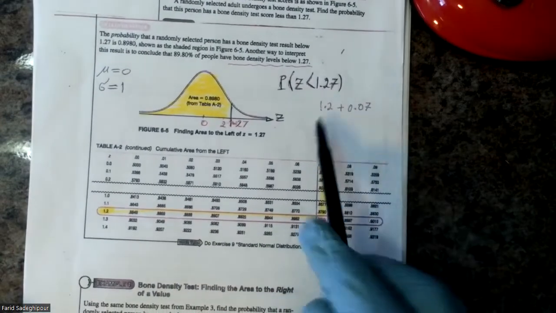Now, this is an example of continuous. What's the probability that z is less than, for continuous, you have a curve and the horizontal distance is z. Remember, this is a special case when the mean is 0 and the standard deviation is 1. They call it the standard normal distribution. So in that case, if I want to calculate z less than 1.27, the mean is 0, which is in the center. 1.27 is somewhere here.